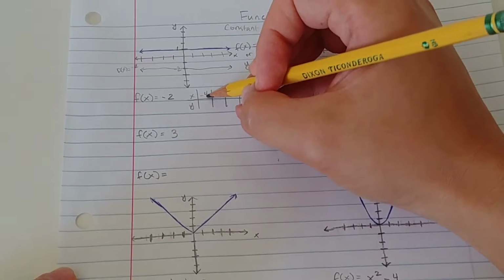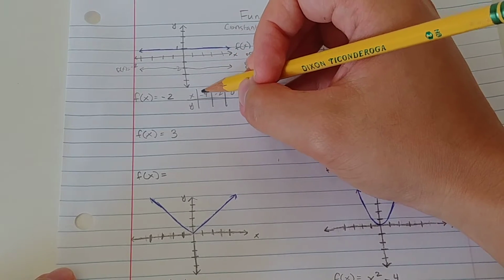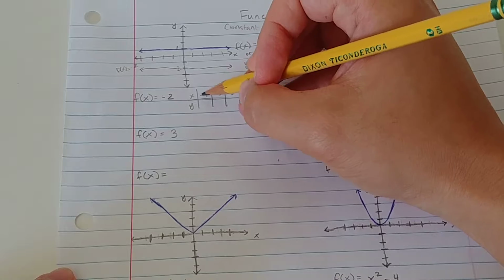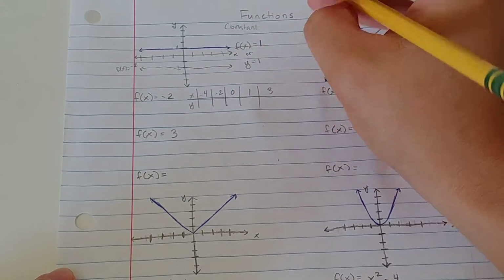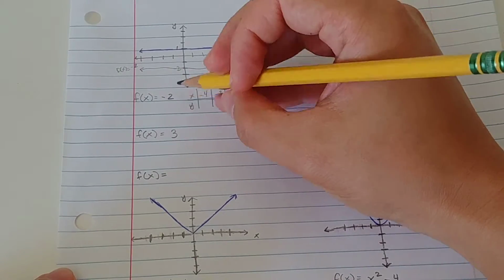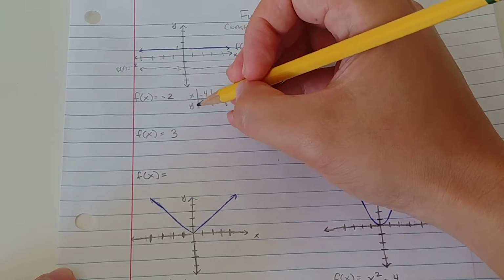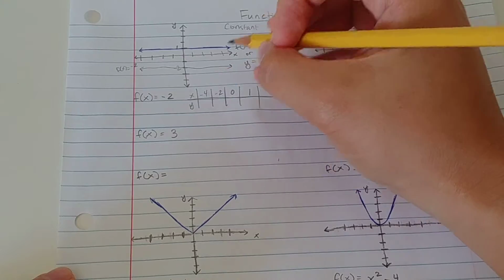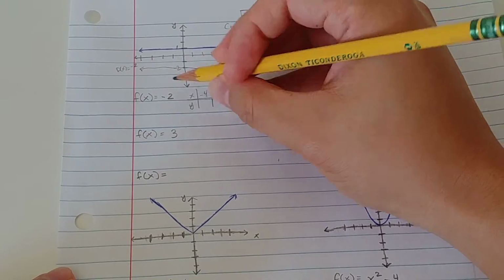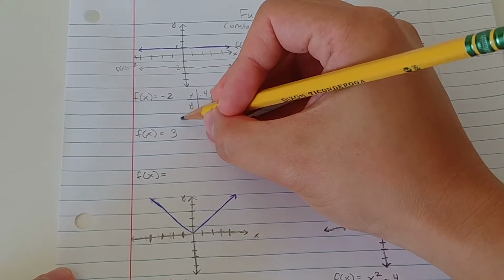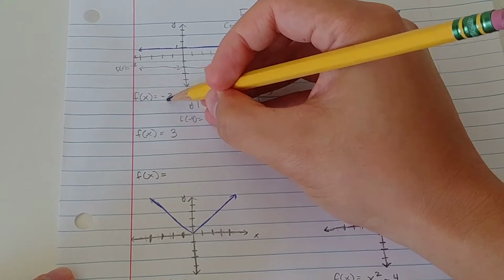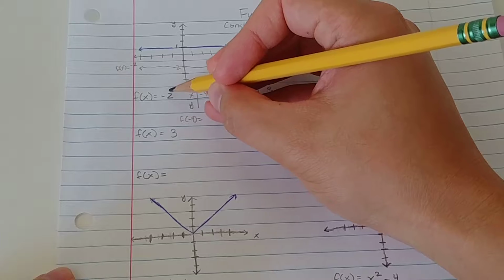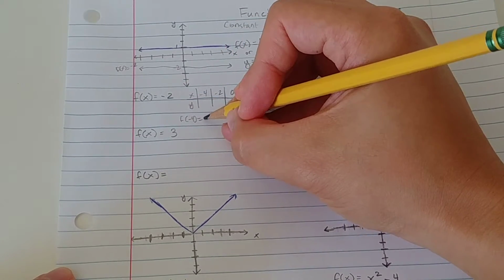How we do this is we want to substitute these x values into this equation. Again, just remember f of x is the same as y. We're going to plug in negative 4 into x. So we have f of negative 4 equals, is there anywhere to put the negative 4 on the right side? Nope. So it just stays negative 2.